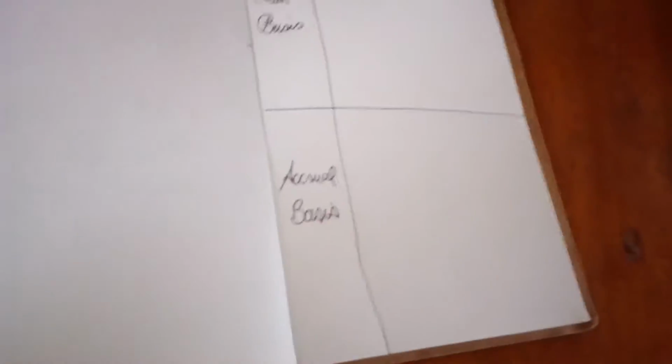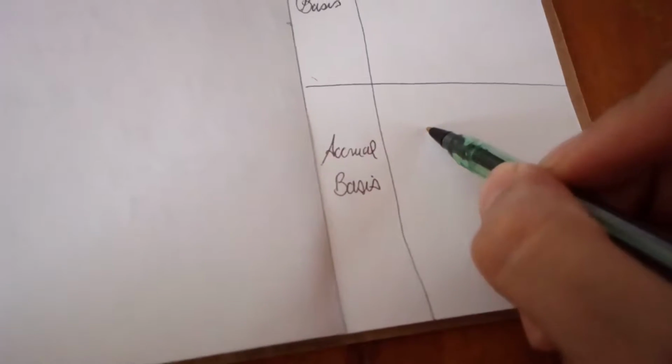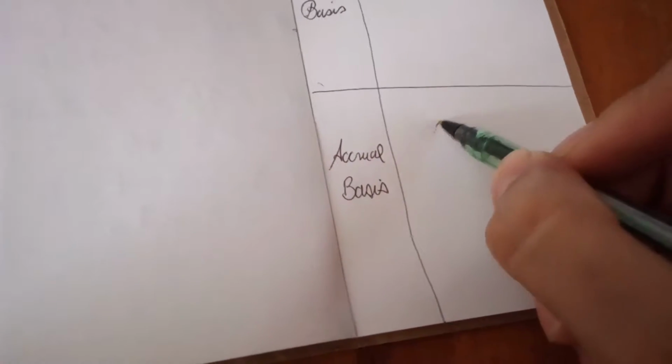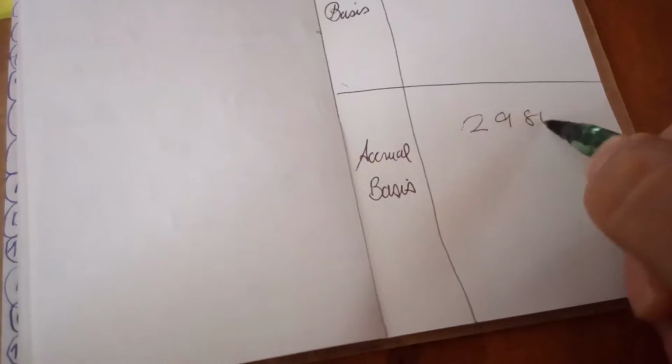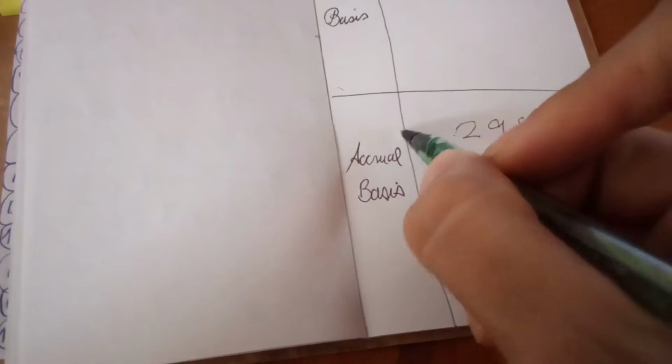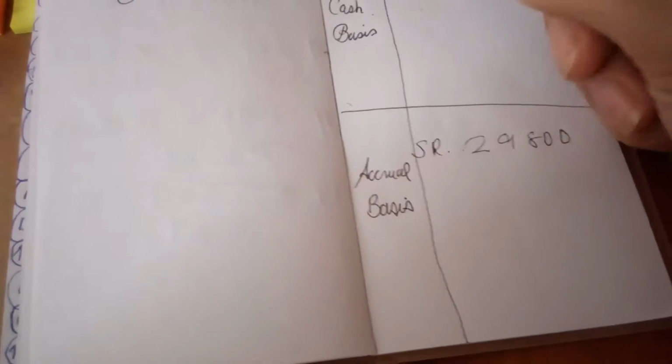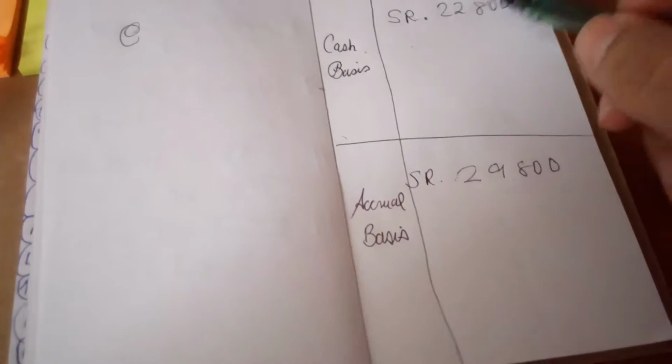But if we are talking about accrual basis, we have to recognize all the money, 29,800,000 in service revenue. So we have started in this way in the first year.